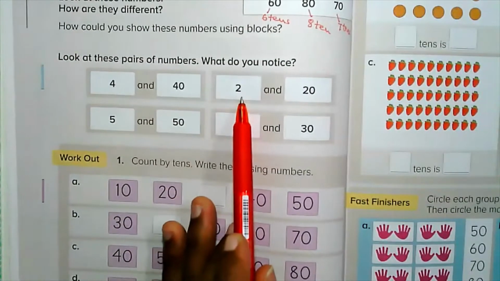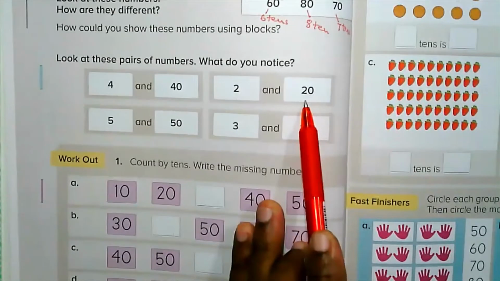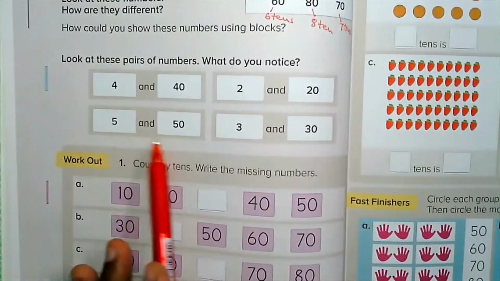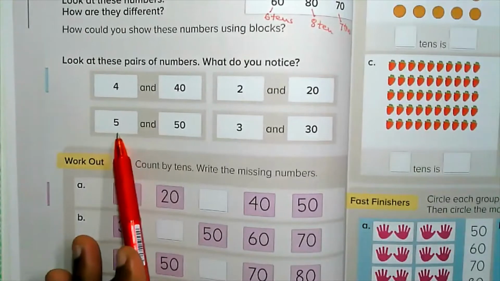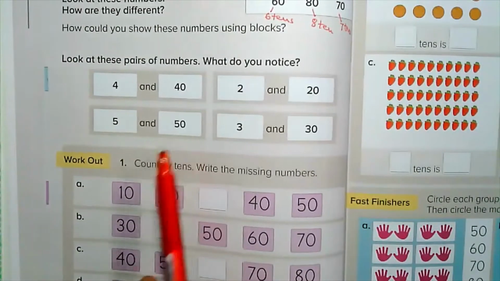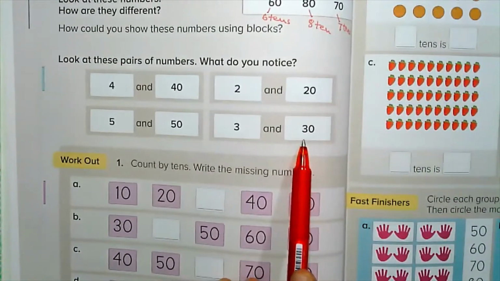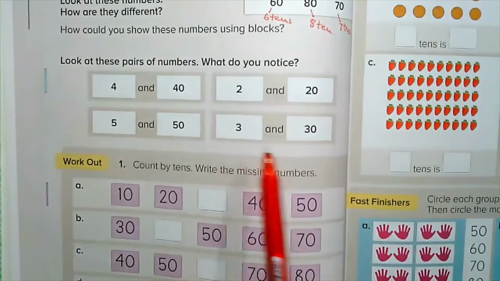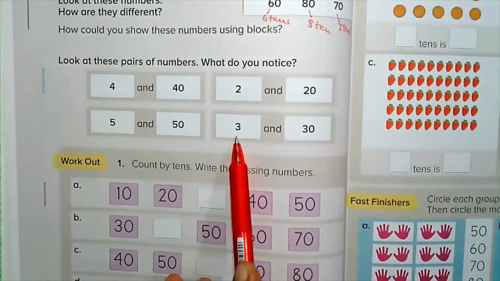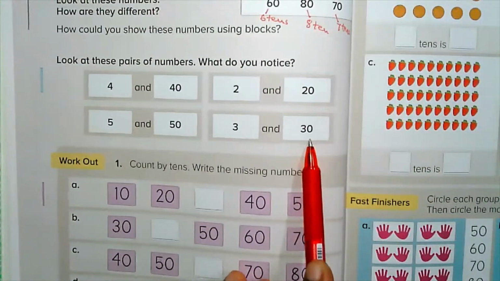Next one, 2 and 20. 2 ones, two 10s, 0 ones. 5 and 50. 5 ones, and this one, five 10s, 0 ones. Now the last one, 3 and 30. We have 3 ones, and we have three 10s here.